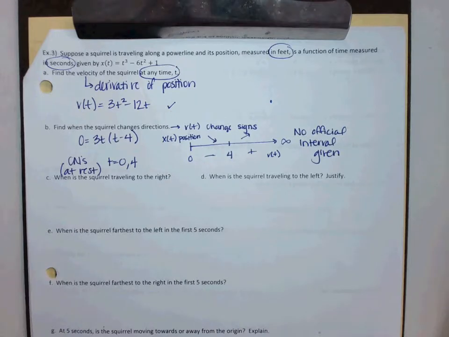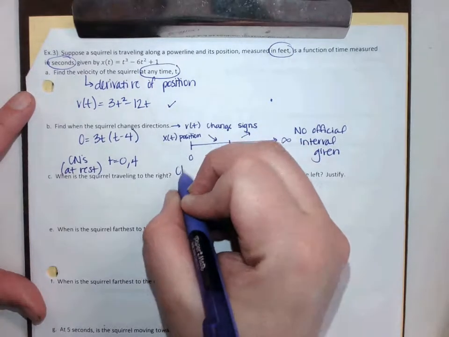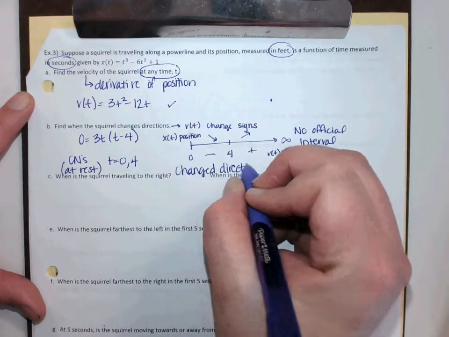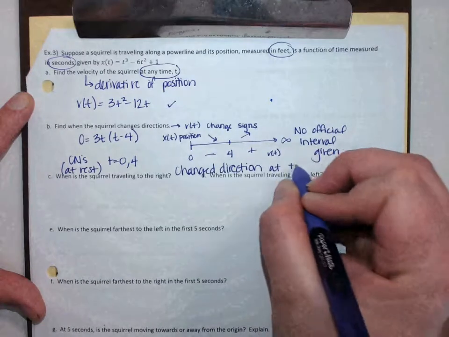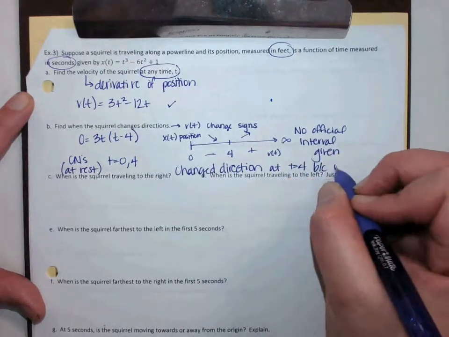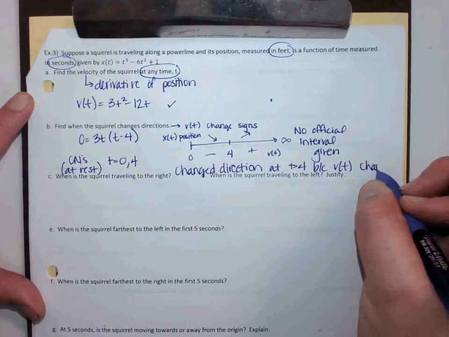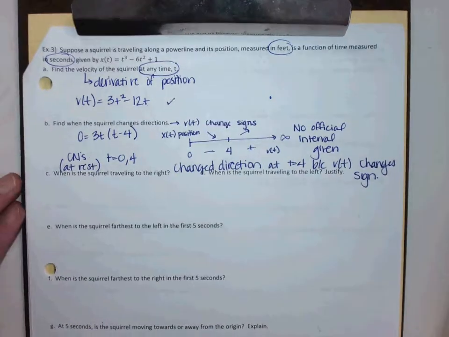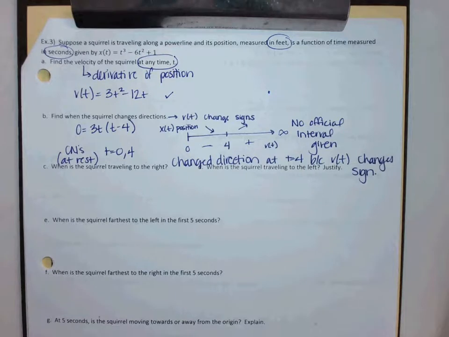You can't change direction at the beginning. That's the starting point. So I would say he changed direction at t equals 4 because v of t changes sign. Okay, but remember that if it didn't change sign at 0, he still was at rest, but it doesn't count as a sign change because it's the beginning of the interval.